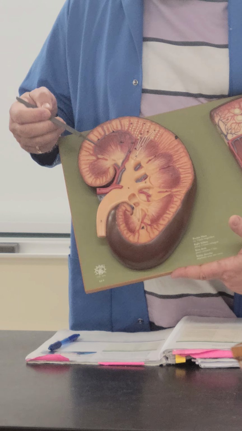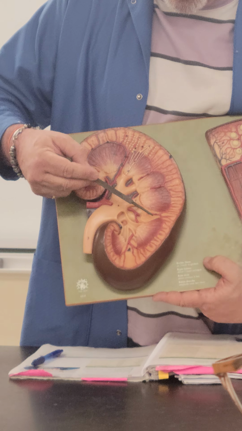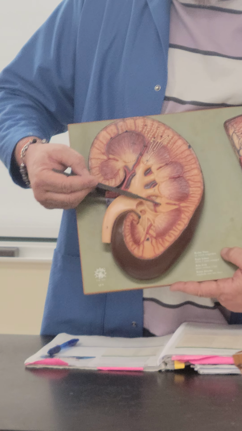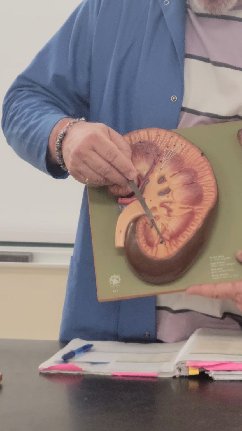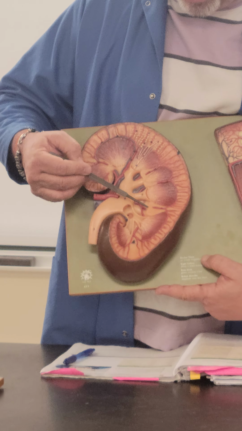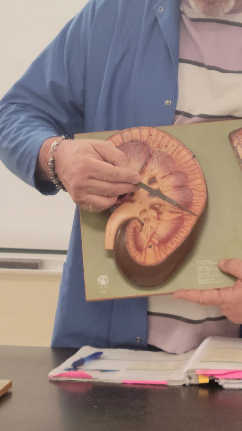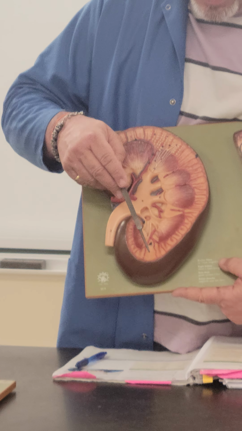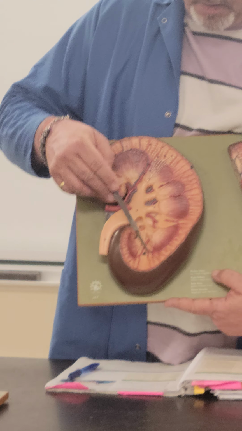These are all pyramids. Again, a lobe is the pyramid plus the columns. This is a great description of a column right here. A column is in between the pyramids. Here's a great column. Here's another great column. So if I was to take half of that column and go through the cortex, and then take this side here, take that column, go through the cortex, that would be my lobe, all right?